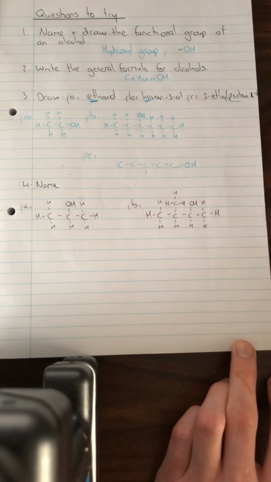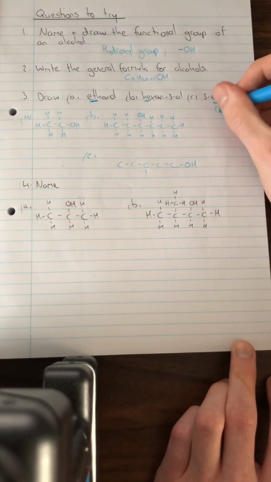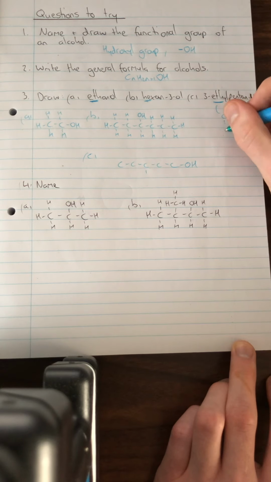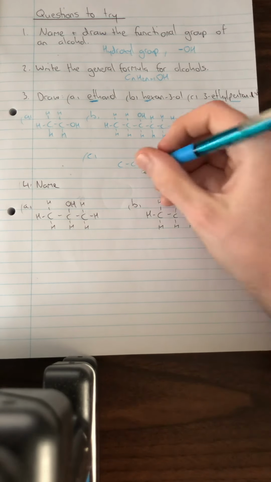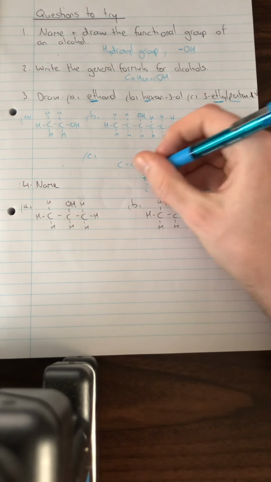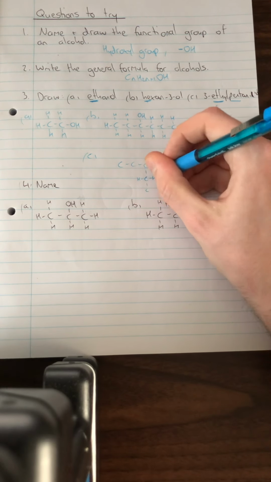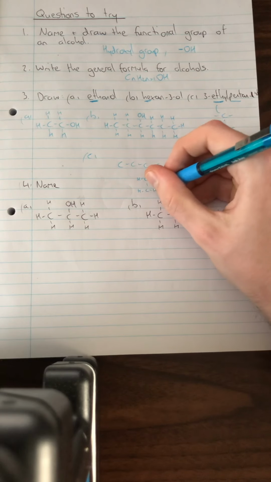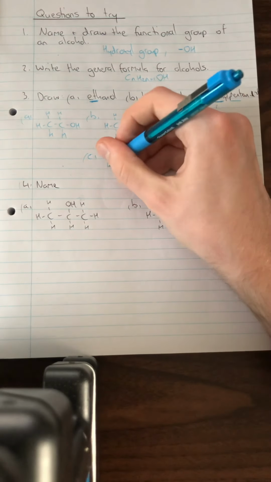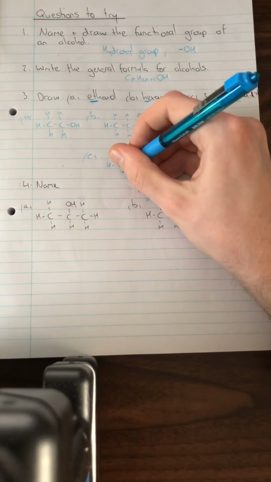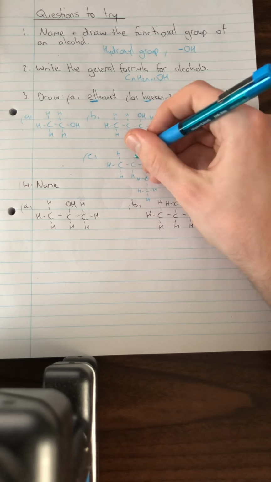Now, remember, ethyl means a branch with 2 carbons in it. So it's going to look like that. Okay, so it's got 2 carbons and the hydrogens are all the way around. And then, once you've done that, very simple, just draw your hydrogens in.